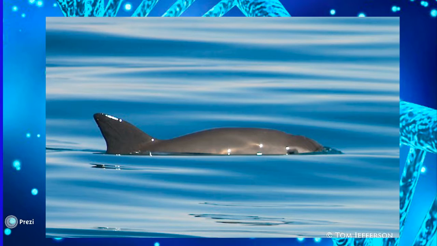With very few individuals left, the current trend of the vaquita is towards extinction. Without immediate action to reduce the loss of individuals as bycatch, the species will continue to lose genetic diversity and its ability to recover.